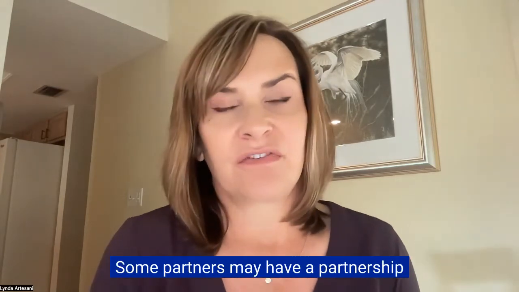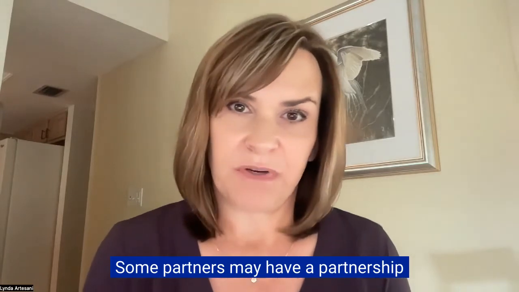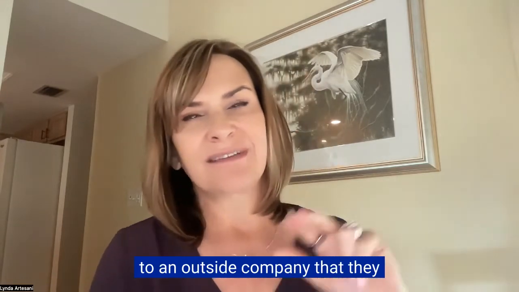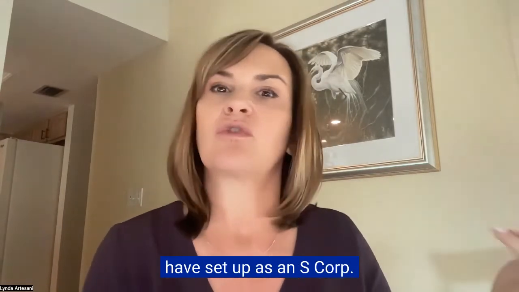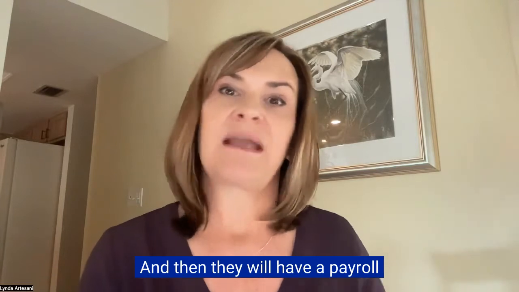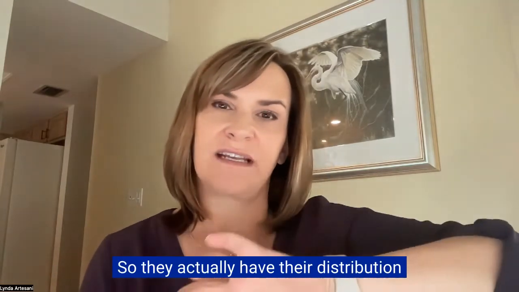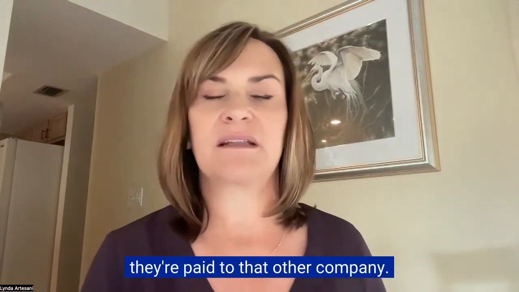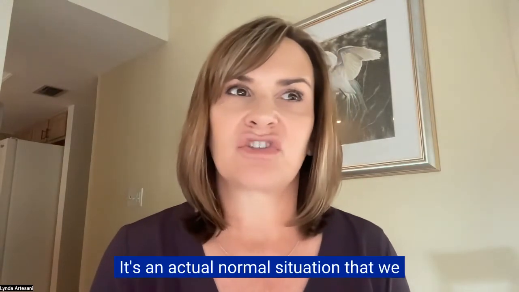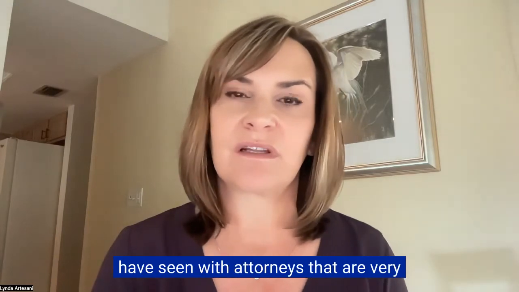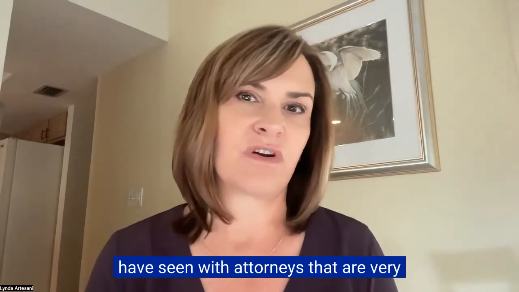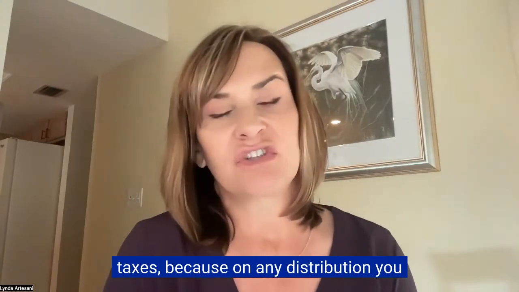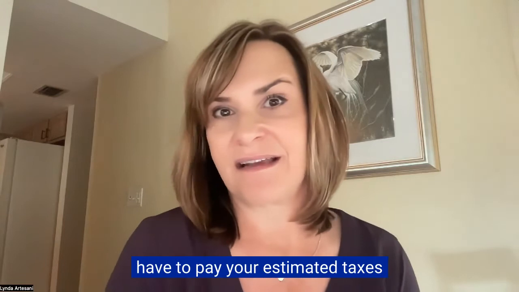Some partners may have a partnership agreement and they have an LLC, but then they'll pay themselves through an outside company that they have set up as an S corp, and then they will have a payroll in there and pay themselves. So they actually have their distribution go into this other company and then they're paid through that other company. It's an actual normal situation that we have seen with attorneys, a very intelligent way of doing that and paying taxes, because on any distribution, you have to pay your estimated taxes.